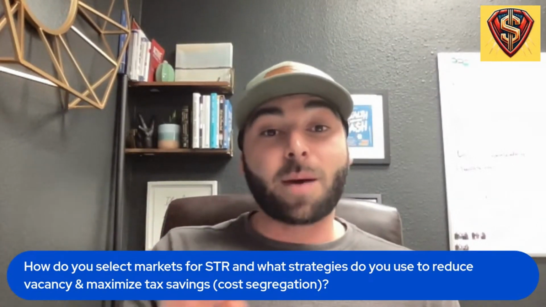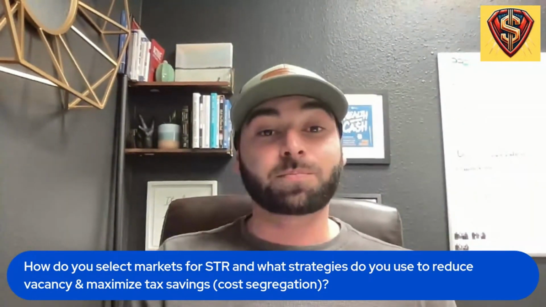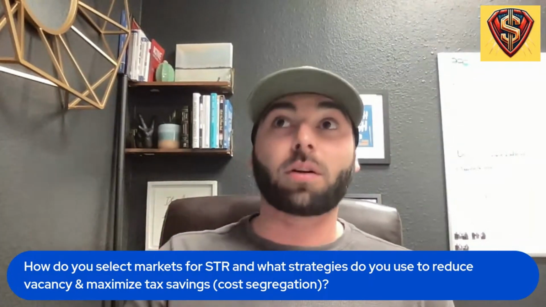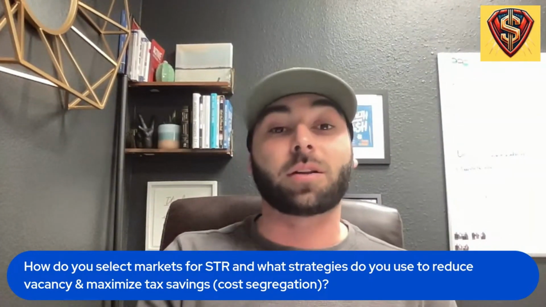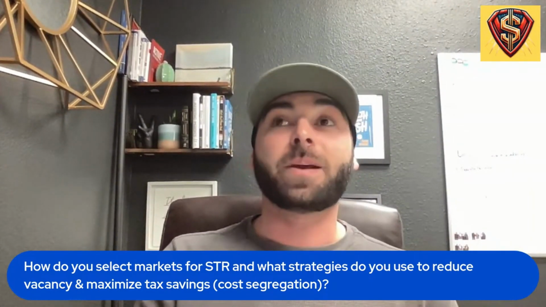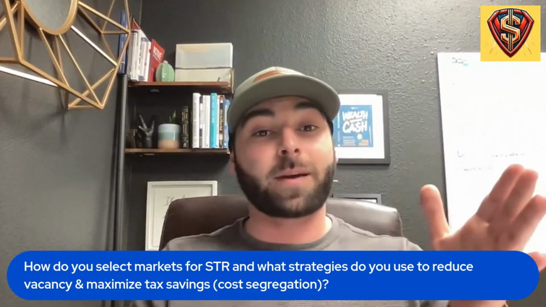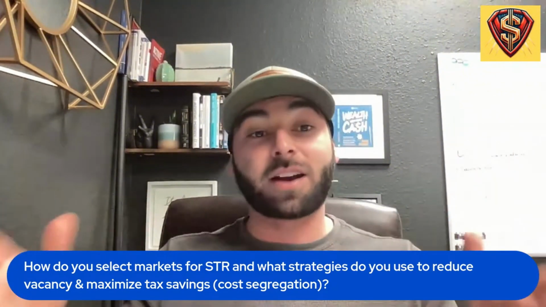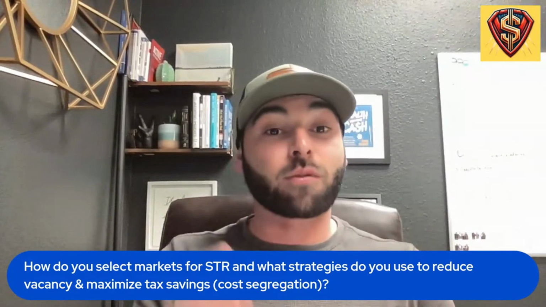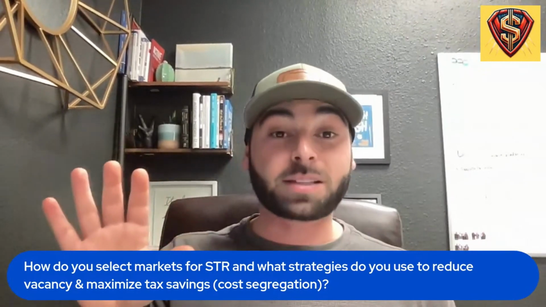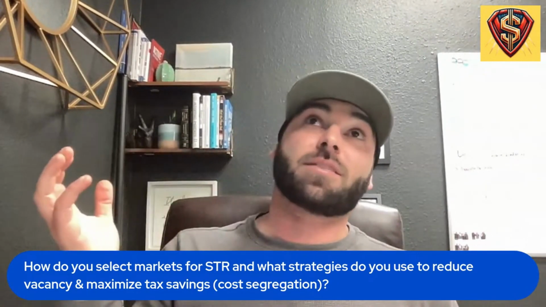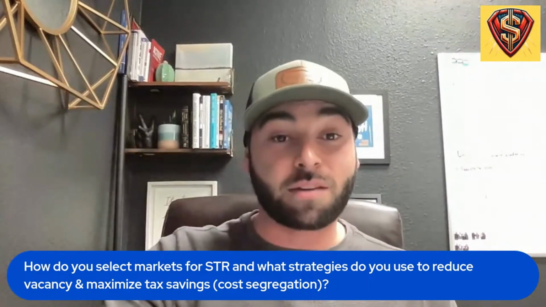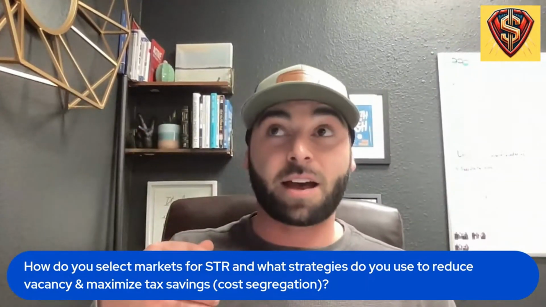The other thing is about cost segregation and depreciation. If you pay for that report for the cost seg, you can do something called accelerated depreciation, which means instead of dividing 1 divided by 27 and a half years, you can actually depreciate over a 5-year time span. So basically, what is 5 divided by 27 and a half? Like 6 times faster, roughly, you can depreciate that asset.